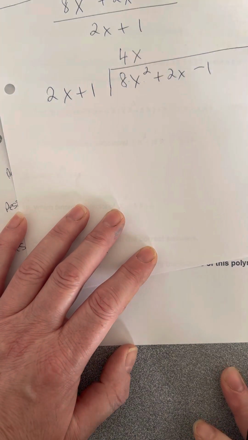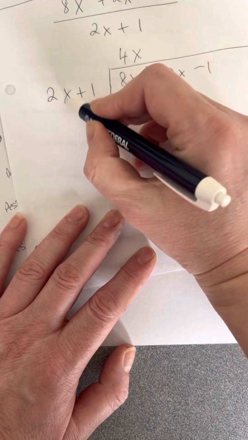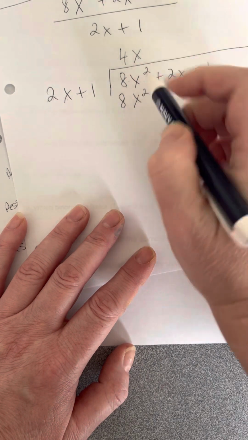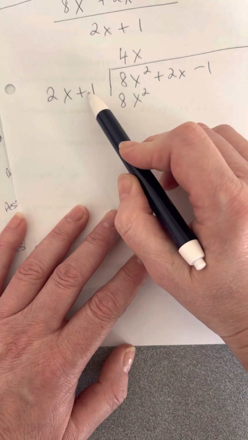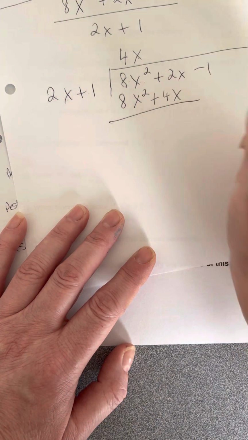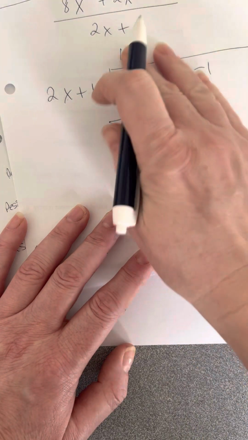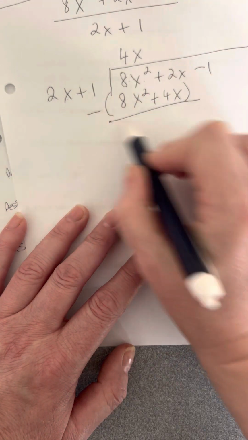Now we're going to test this theory. 4 times 2 is 8. Good. And x times x is x squared. Good. Now what we did to this term, we still have to multiply to the second. 4x times 1 is just plus 4x. Okay. Now, like in regular division, we've got to subtract this whole thing.